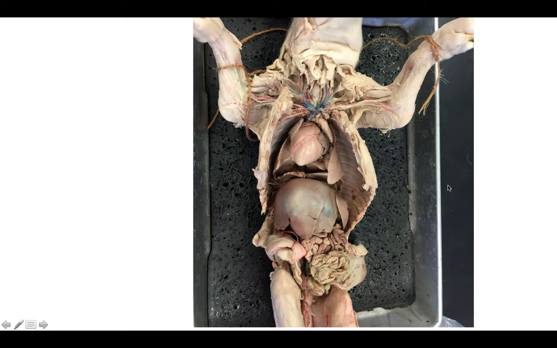As we look into the thoracic and abdominal cavities, your pig should look something like this. You can see the liver takes up a pretty large chunk of the abdominal cavity. Here's your diaphragm right there. Here is your small intestine, and then you can see a little bit of your spiral colon down here.